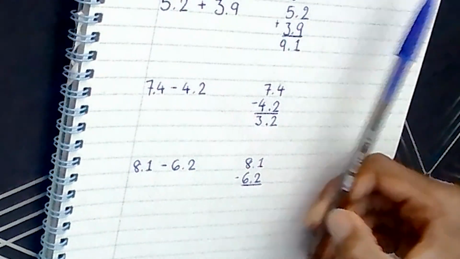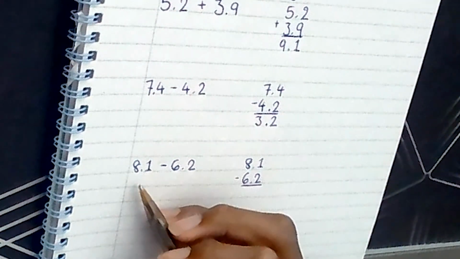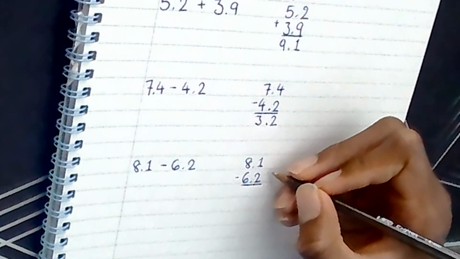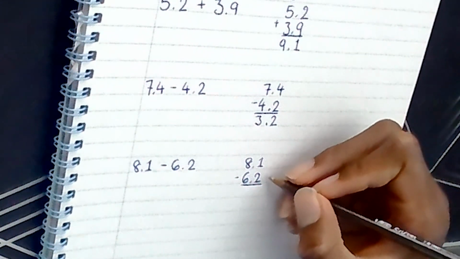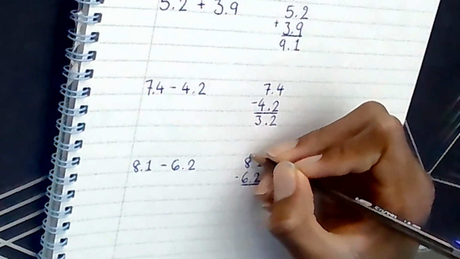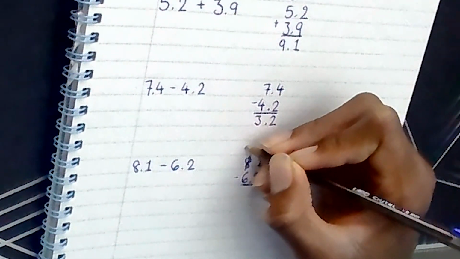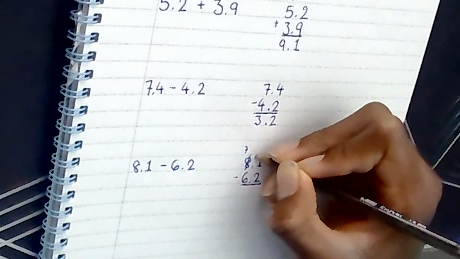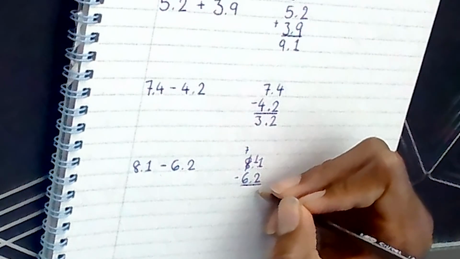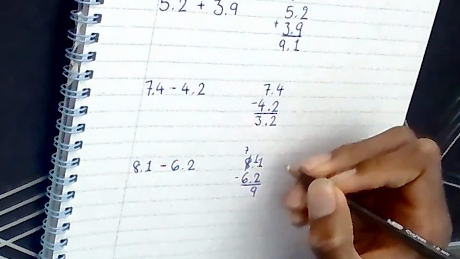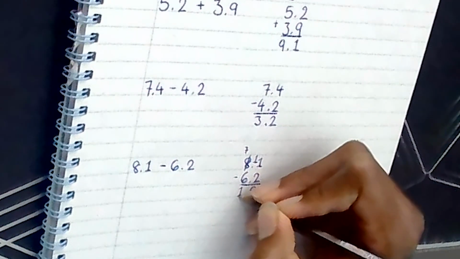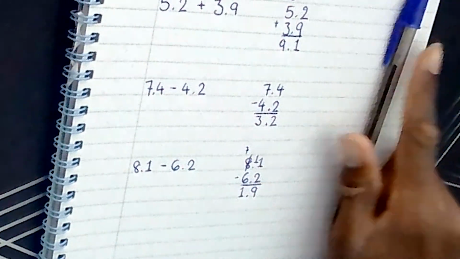Okay, so our next problem is 8.1 minus 6.2. So we've laid it out, and now we're going to get started. So we can't do 1 minus 2, so we would have to borrow 1 from the 8, so this would be 7, and this would be 11. Now, 11 minus 2 would be 9. 7 minus 6 would be 1. So our answer would be 1.9.